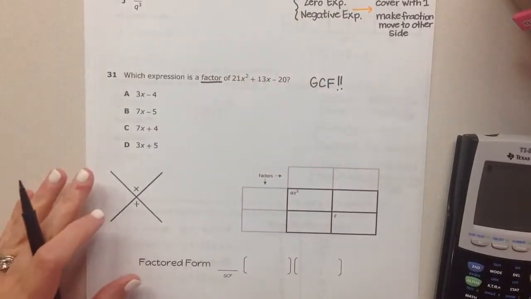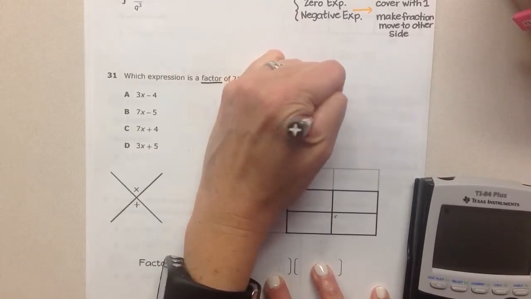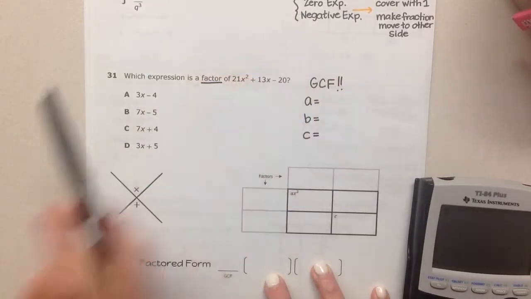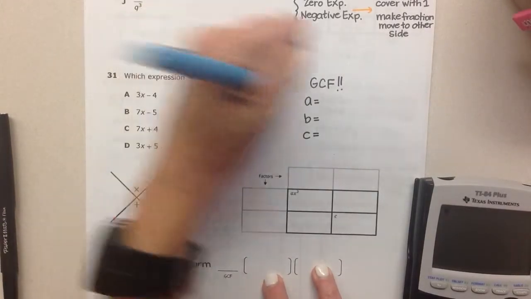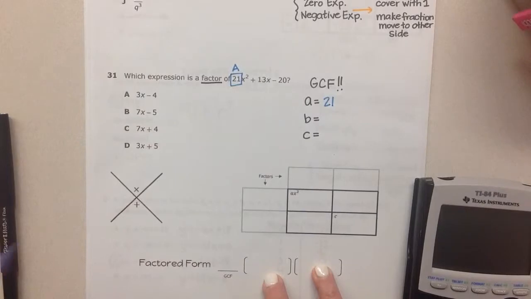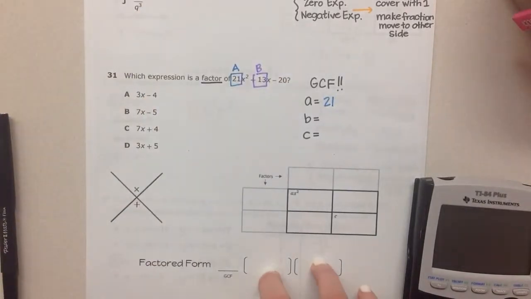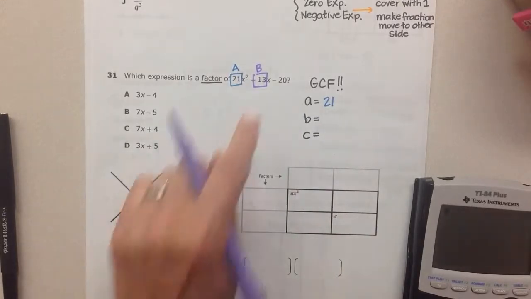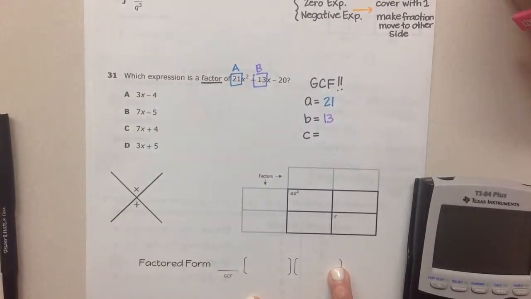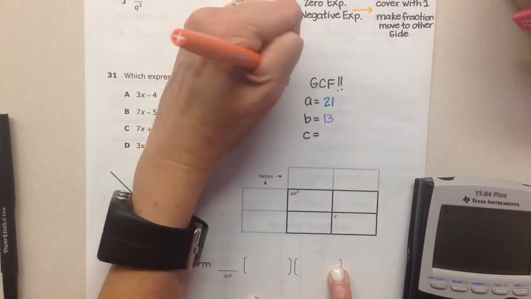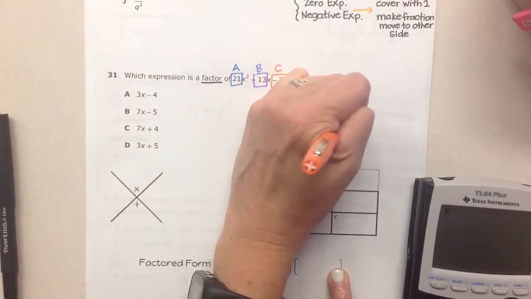Okay, so I'm going to go to my calculator. So I need to know what my A, B, and C coefficients are. So remember, your A coefficient comes from your x squared term. A is 21. Your B coefficient comes from your x term. It may not always be the second number. Look for the x, and that is your B coefficient. This is a positive 13. And then your constant is the number by itself, no variable tied to it. So my C coefficient is negative 20.